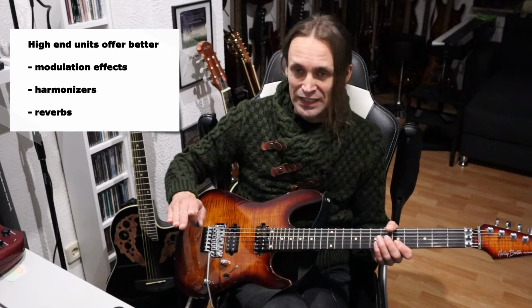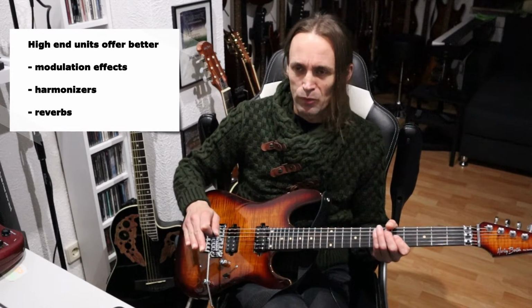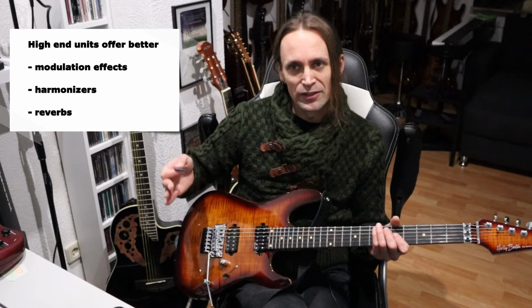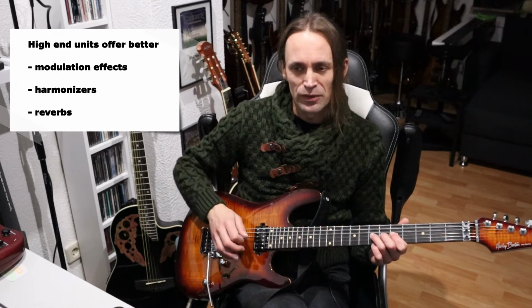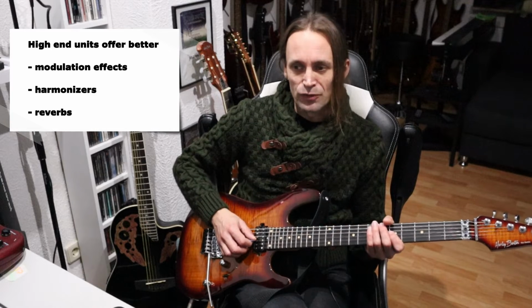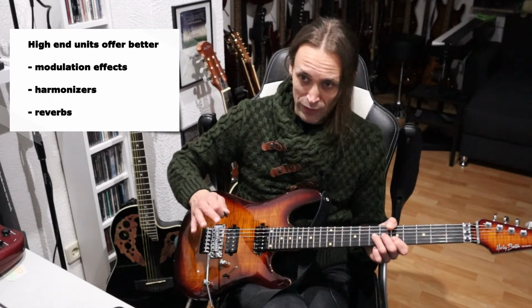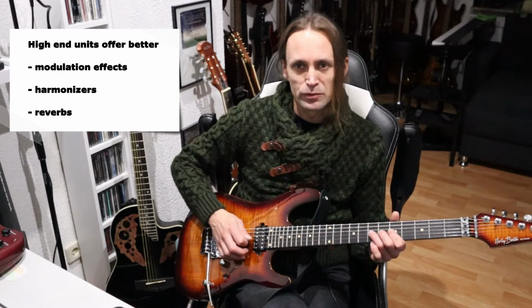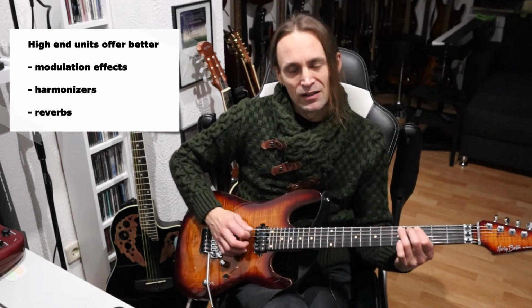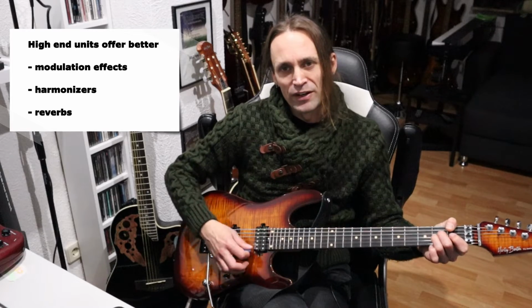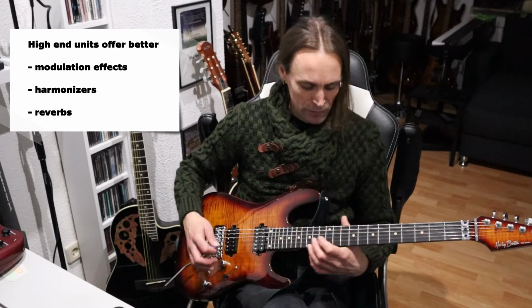And for pure cleans, that is not so important, because usually I don't want dynamics then. I'm compressing these anyways. And also for high gain, it's not that important, but everything in between, crunch and edge of breakup tones, they're somehow more realistic in the higher end units, in my opinion.